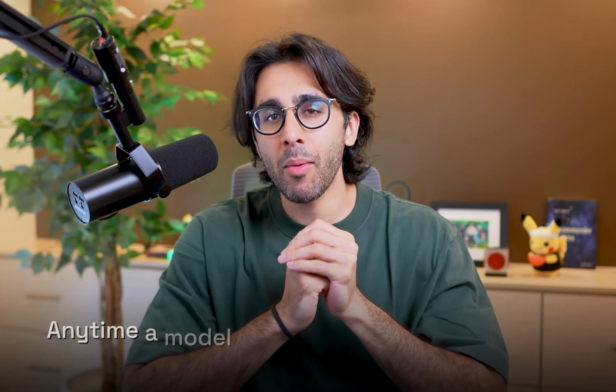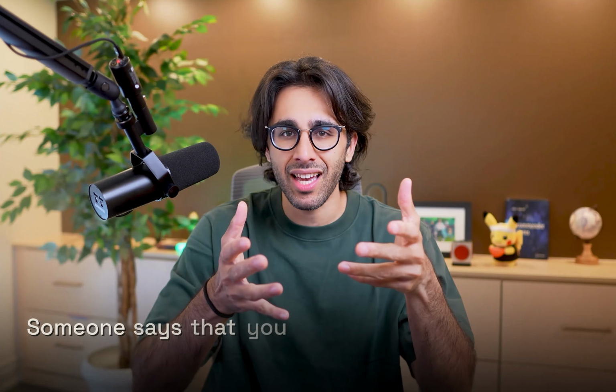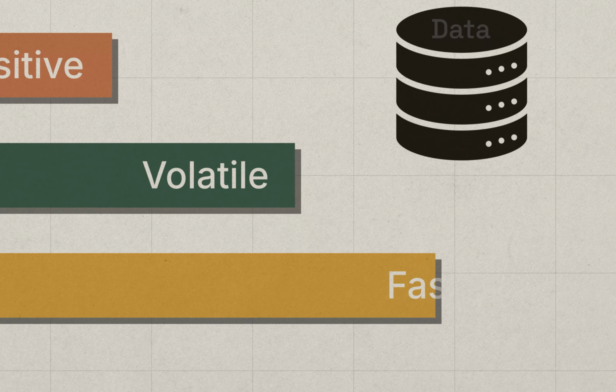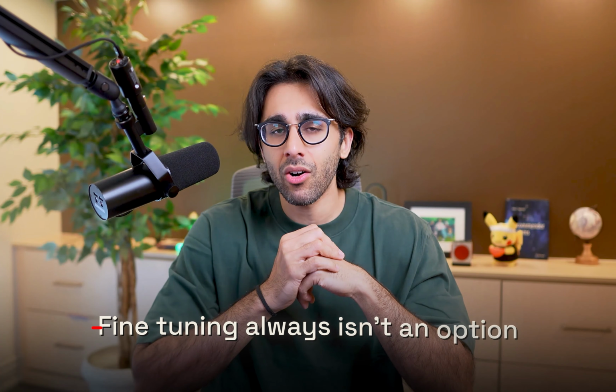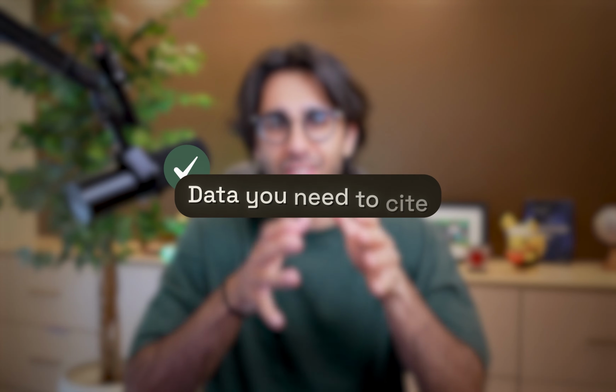To preface, anytime a model gets a longer context window or fine tuning gets a little easier, someone says that you don't need retrieval anymore. But here's what happens in actual companies. Data is sensitive, volatile, and fast. Additionally, computation is at a premium for most companies, so fine tuning isn't always an option. Luckily, we can solve all of these issues with RAG, Retrieval Augmented Generation. It's private data, fast-moving data, data you need to cite. And in any of these scenarios, RAG is a good bet.